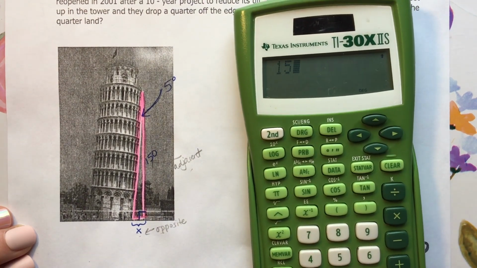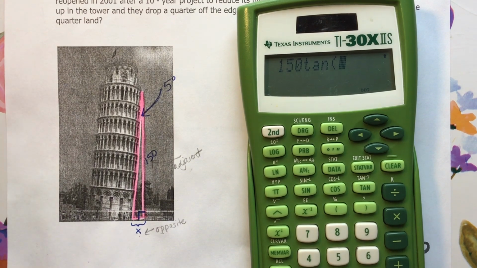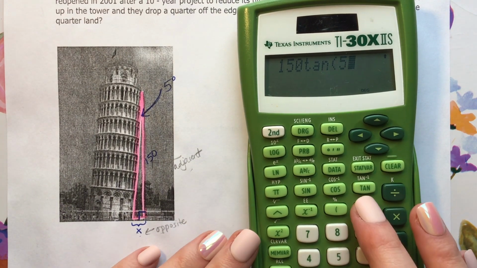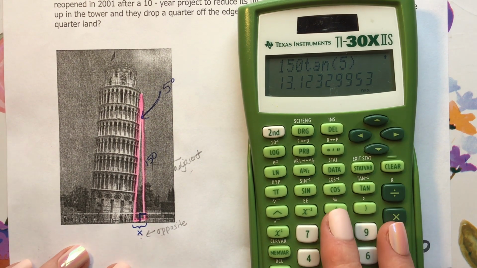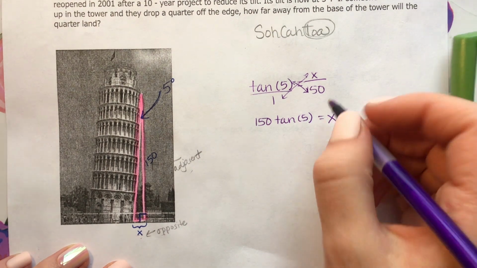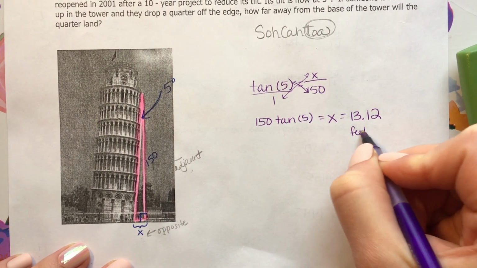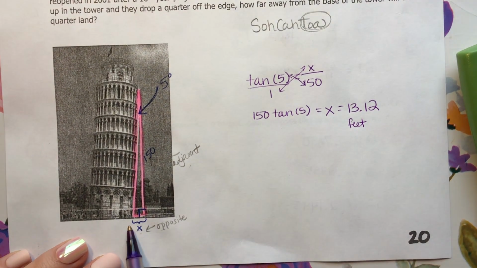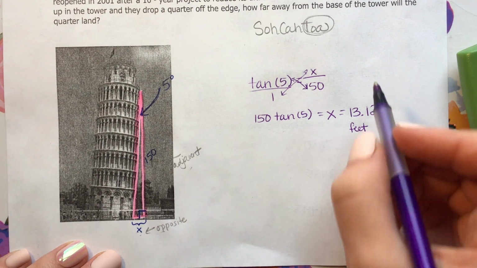So I have 150, then I hit the tangent key, and then I am putting in 5, and I get 13.12. So that means it is 13.12 feet away from the base of the tower.